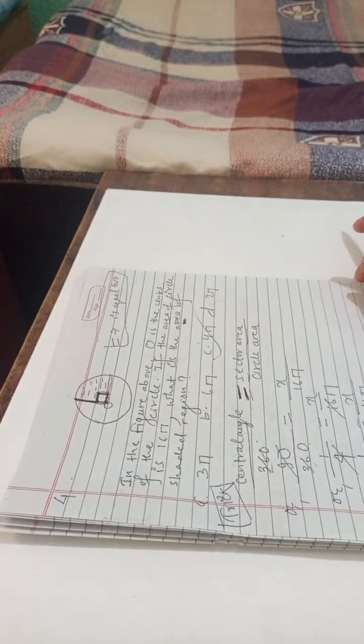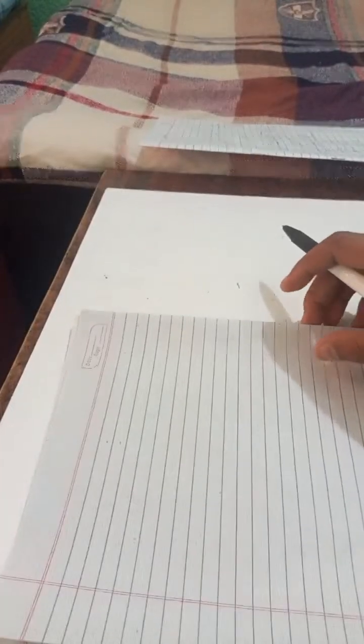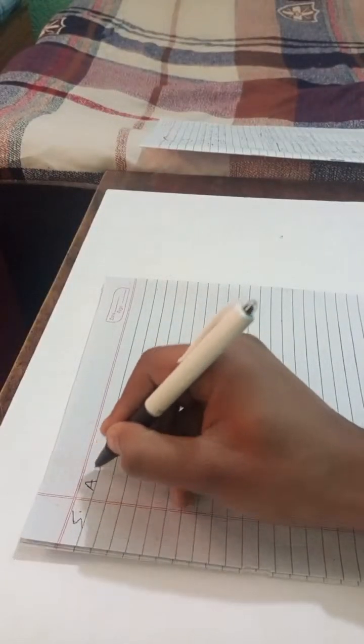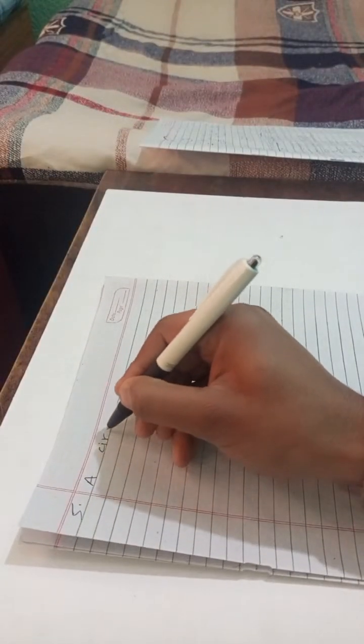Let's move to question number 5. This is very important. We move on to question number 5 for the important tips and tricks for the digital SAT, from the circles questions.